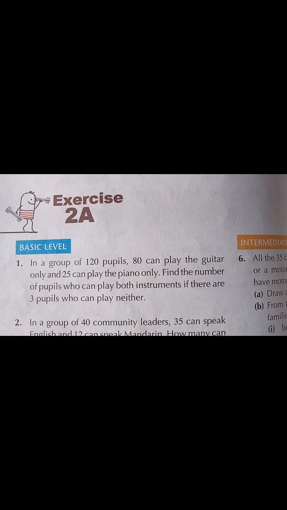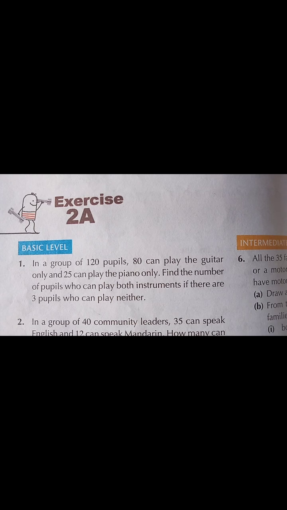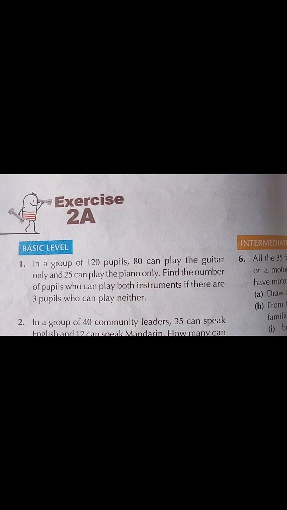Here is question number 1. In a group of 120 pupils, 80 can play the guitar only and 25 can play piano only. Find the number of pupils who can play both instruments if there are 3 pupils who can play neither.